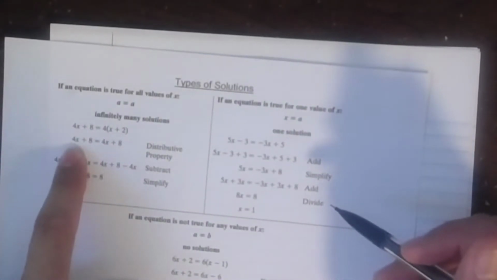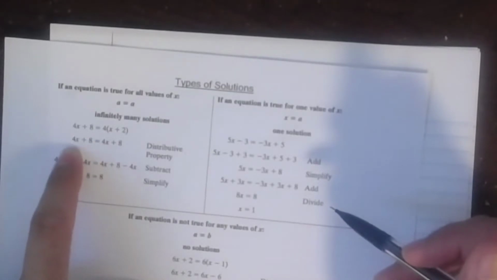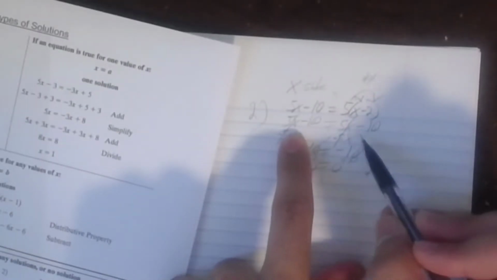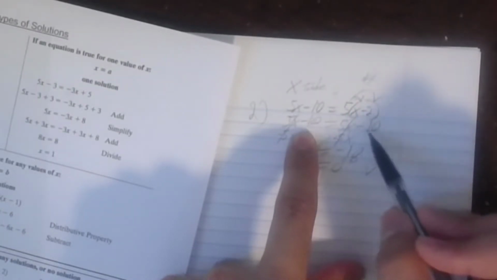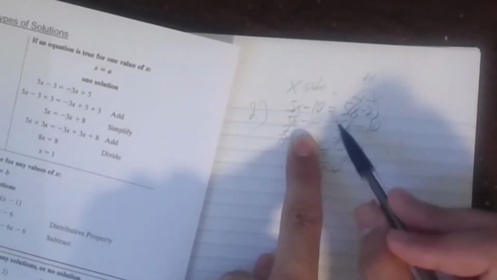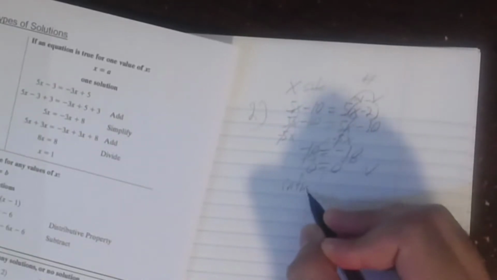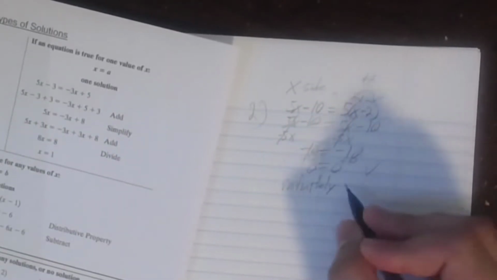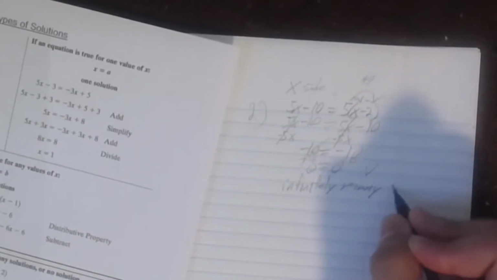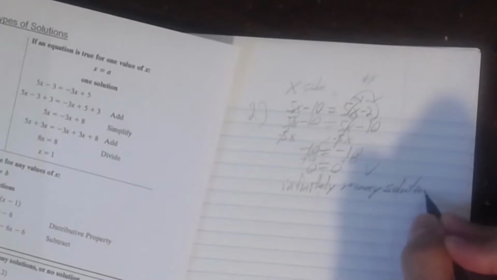And notice how we have this equation right here. This thing is equal to the same thing. Of course it is. It's the exact same equation. If you look over here, when we went on the second step, after we distributed, we got 5x minus 10 is equal to 5x minus 10. So of course, they're exactly the same. So it's the same equation. So in this case, we have infinitely many solutions for this.